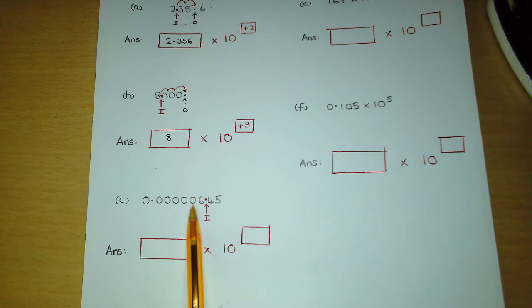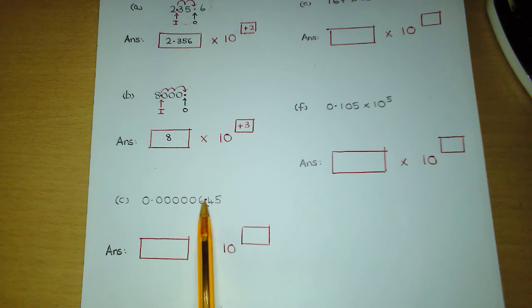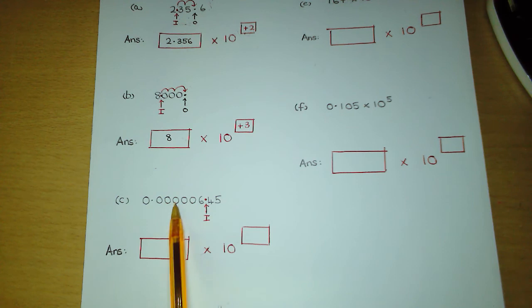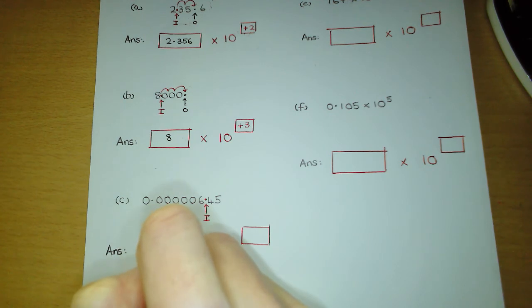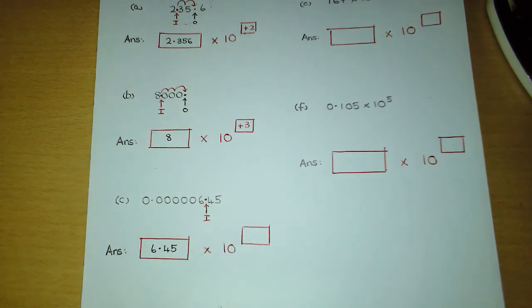You don't need to include all of these zeros that come before the 6, because once you put the decimal point between 6 and the 4, 6 is in the units column. This would be the tens. This would be hundreds, thousands, they're all zeros, so we can ignore those. So the number between 1 and 10 is just 6.45.